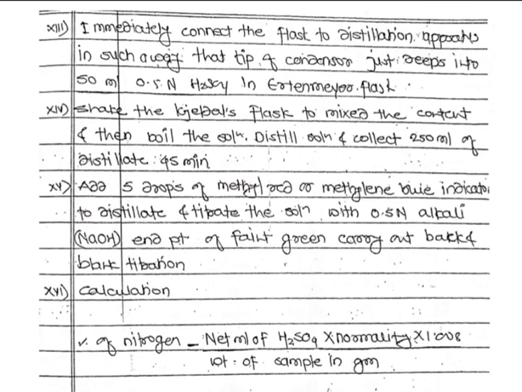And shake the Kjeldahl flask to mix the content, and then boil the solution, distill the solution and collect 20 to 50 ml of distillate, and time required for this process is 45 minutes. Add around 5 drops of methyl red or methylene blue indicator into the distillate and titrate the solution with 0.5 normal alkali NaOH. End point is faint green.